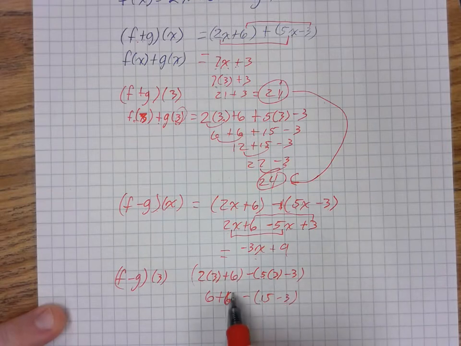I'm going to do what's inside the parentheses. This of course should have had parentheses. We'll call that 12 minus, inside parentheses here we have 15 minus 3, which is going to give us 12, and 12 minus 12 is going to end up giving us 0.